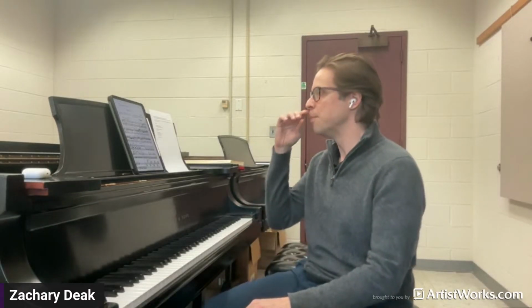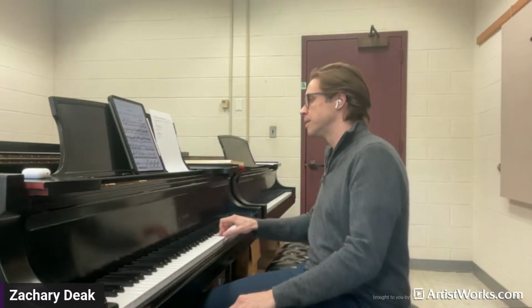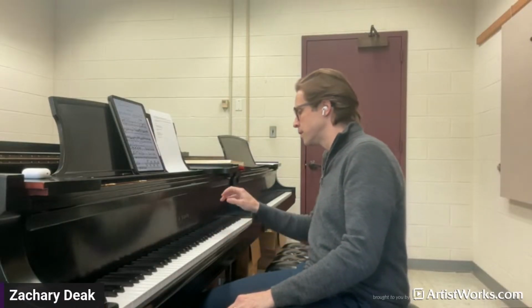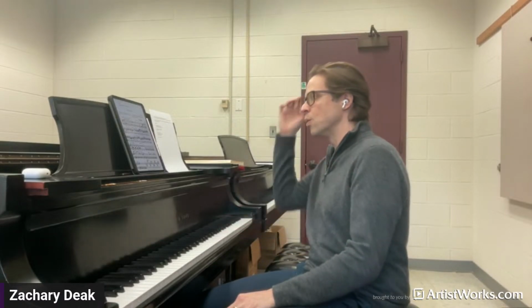So that's your Alberti bass in the left hand. Not very interesting. It's totally conventional, and it's intended to be so. But the right hand has the motivic material. That motive, that theme in the right hand is obviously the interesting part. That's what we actually need to hear.